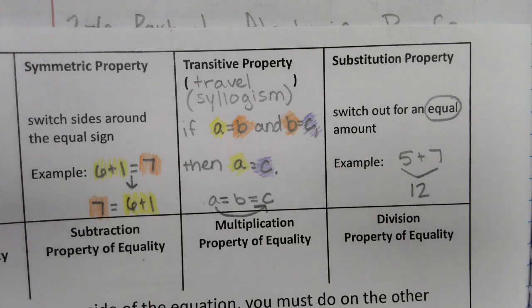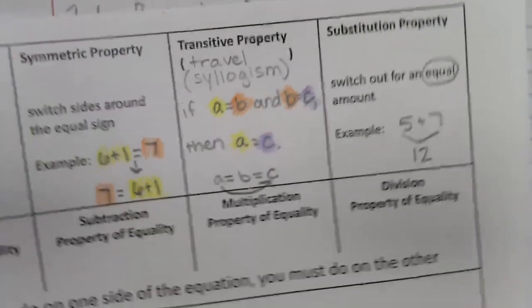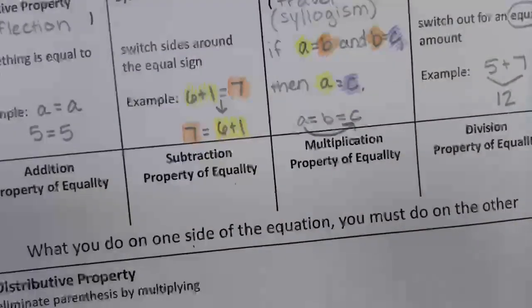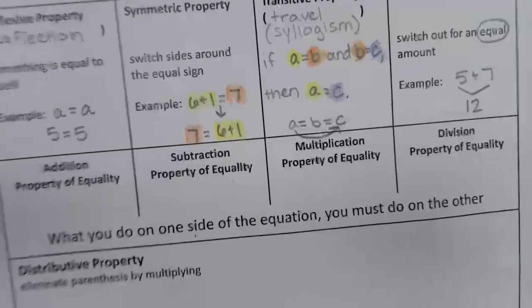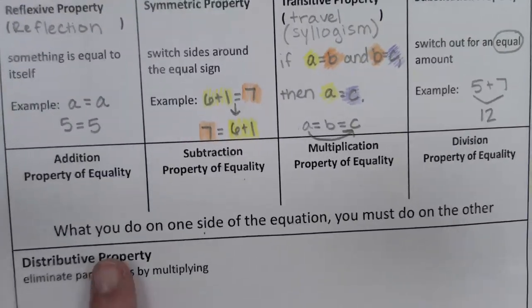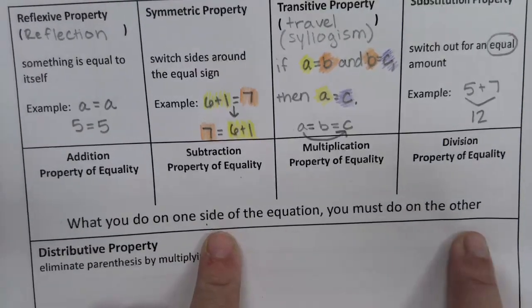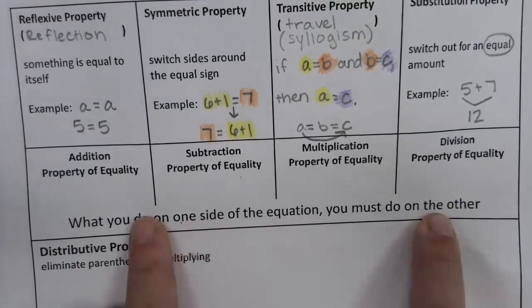All right, next we have our properties of equality, which are all things you learned last year. These bottom two are ones that hopefully you remember. These properties of equality have addition, subtraction, multiplication, and division. Really they say the same thing, it's just what operation we're doing. What you do on one side of the equation, you must do on the other side. That's really what all these are.